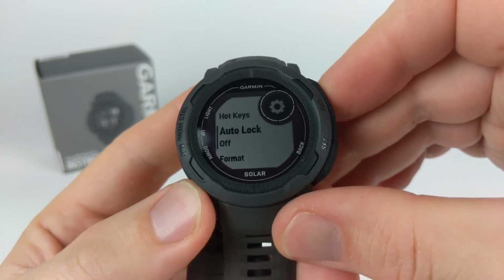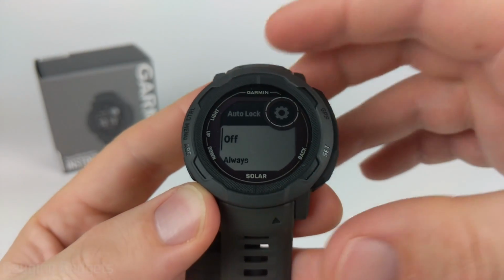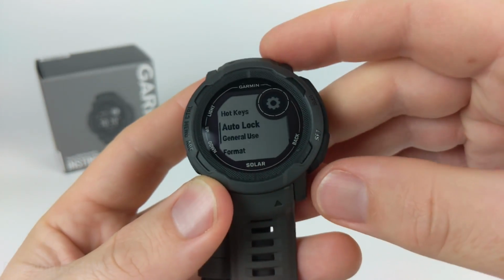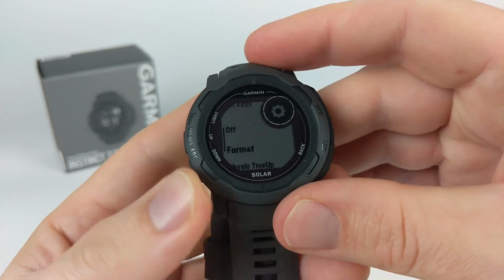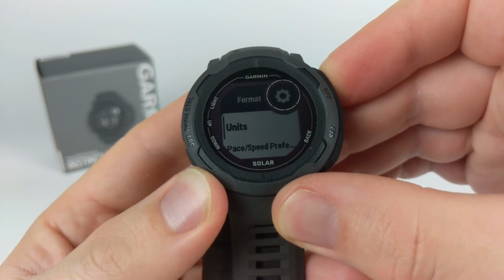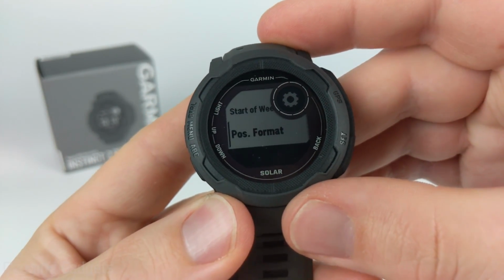After that, we have auto lock, and this is where you can have it automatically lock the watch so that the keys don't work during activities or general use. You can go in here and configure what that does, but I like to keep that off. Finally, we have format, and this is where you can format what measurements will be displayed for units, pace and speed, start of week, and also your GPS coordinates.